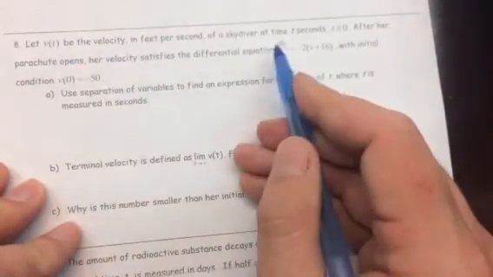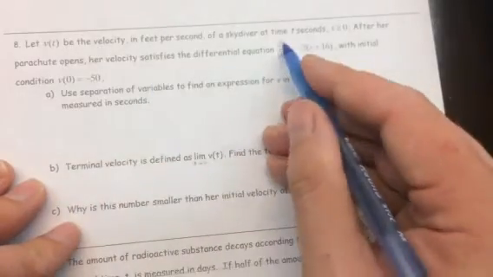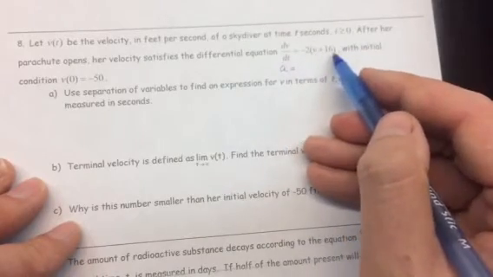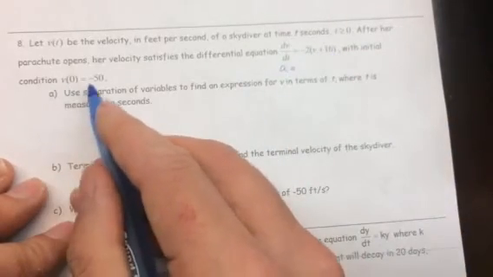All right, on the back, just do one of these. The velocity, it tells you dv dt, which is actually acceleration, is negative 2v plus 16 with an initial condition of v of 0 equals negative 50.